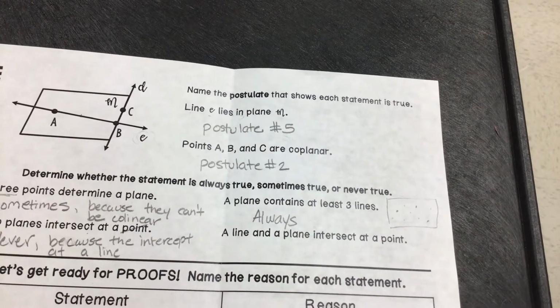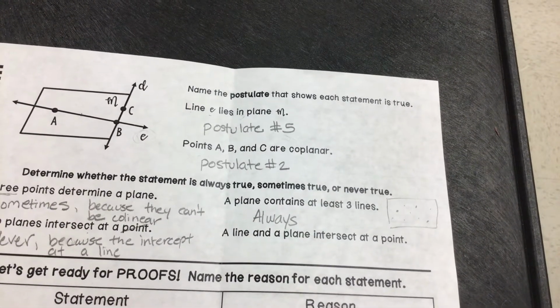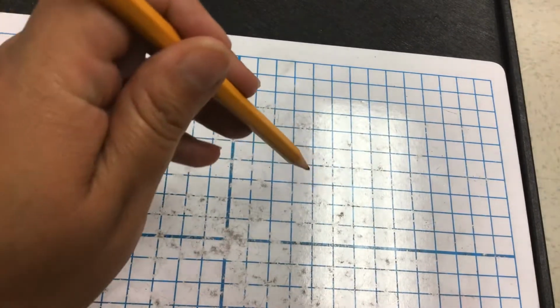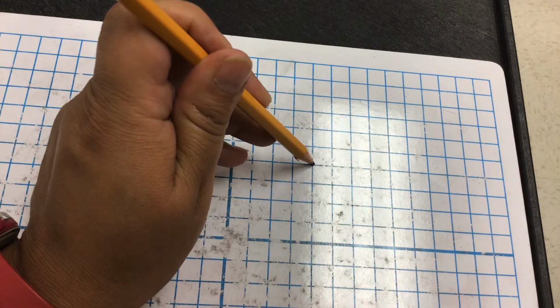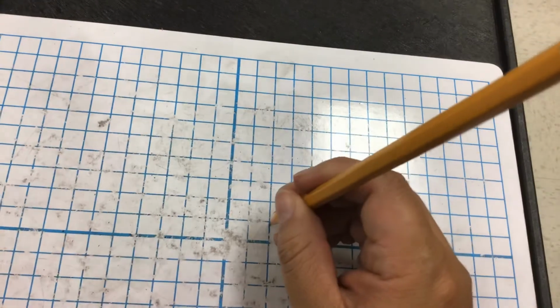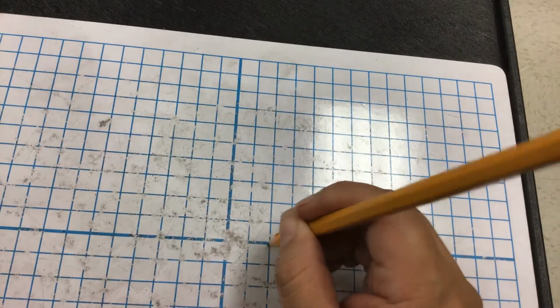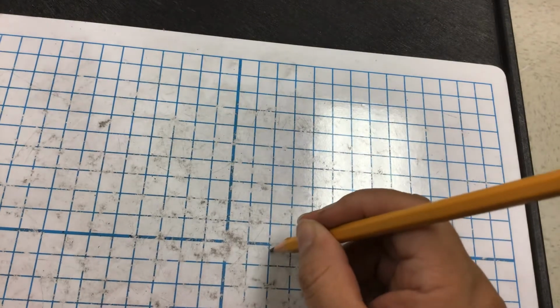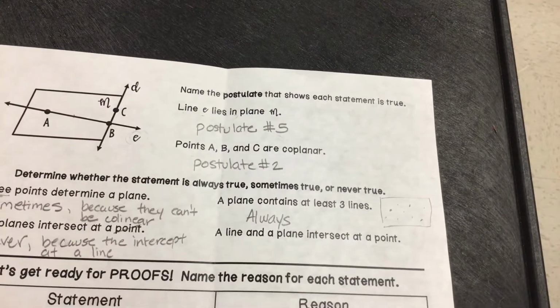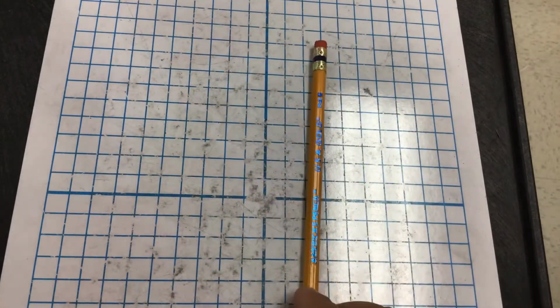A line and a plane intersect at a point. This is easier to demonstrate with this. I'll put this down, and let's pretend that this is the plane. Then this is the line. It intersects at one point. No matter how we tilt it, it's always going to touch the plane at just one point. So a line and a plane intersect at a point? Yes, but how about if the line is laying down on the plane?